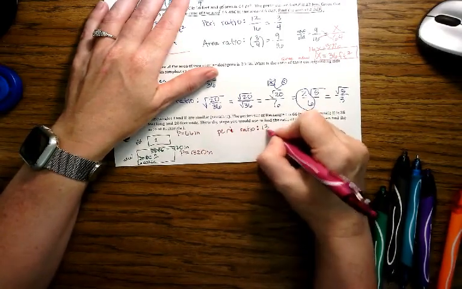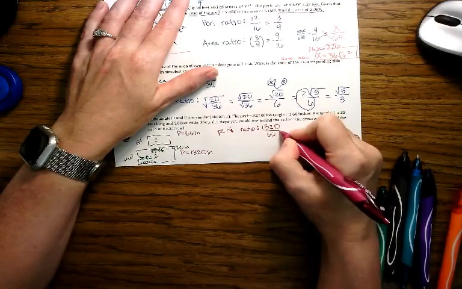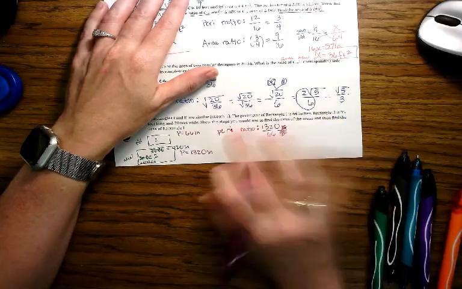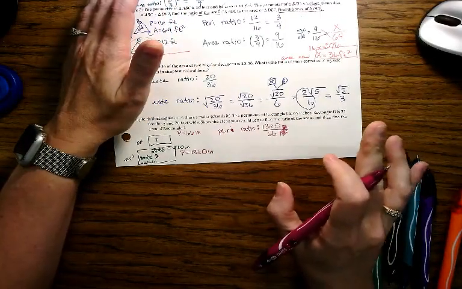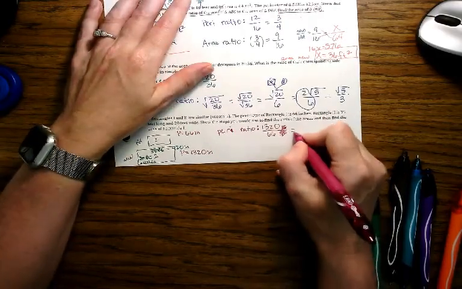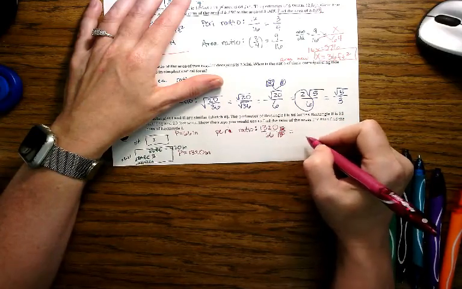And notice, since they're both in inches, the inches cancel out. And so your ratio has no units. Ratios get to be naked a lot of the time. That's always fun. And so what is my perimeter ratio when I simplify this out? It becomes 20 over 1. So there's my perimeter ratio.